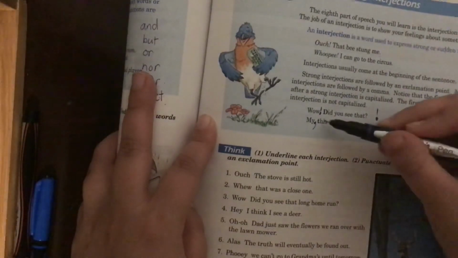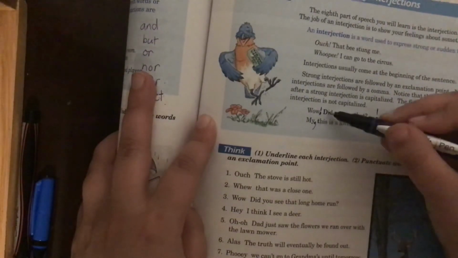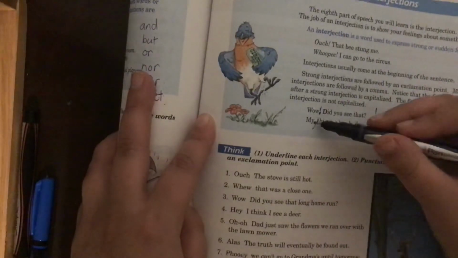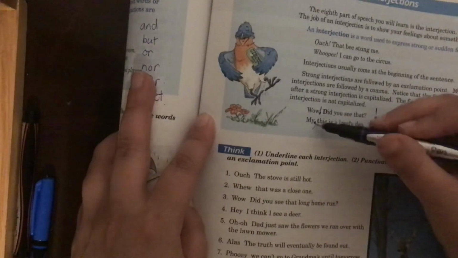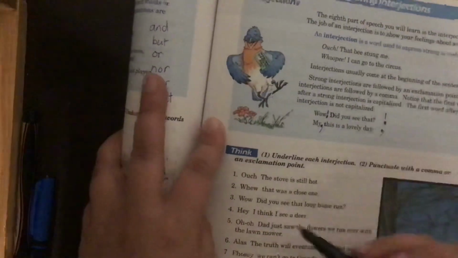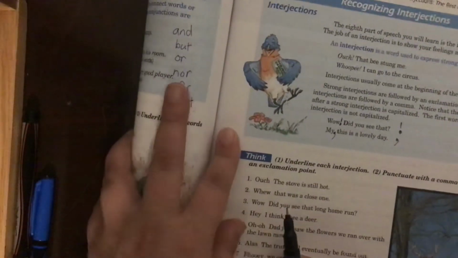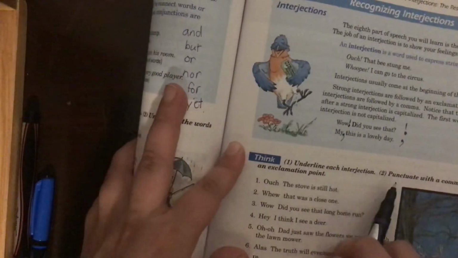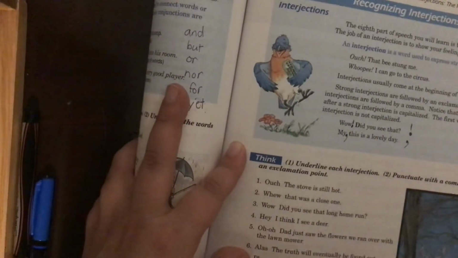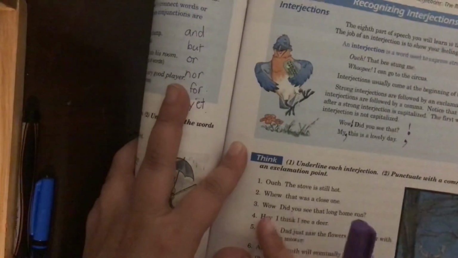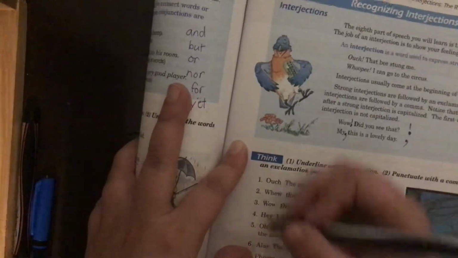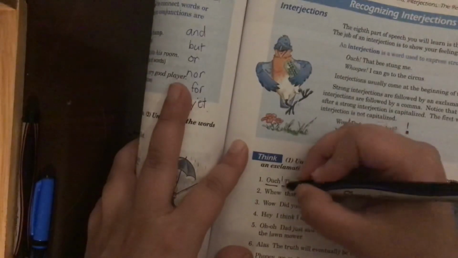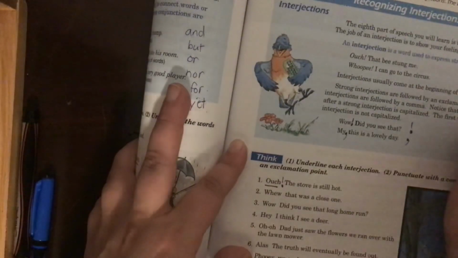The way to tell the difference is by looking at the next word. If the next word is a capital, that means you need to put an exclamation point. If the next word is a lowercase letter, you put a comma. So going through these, we can do these super quickly. We need to underline the interjection, and then we need to punctuate with a comma or an exclamation point. So the first one, ouch, the stove is still hot. Ouch is the interjection, and the next letter is a capital. So we put an exclamation point.